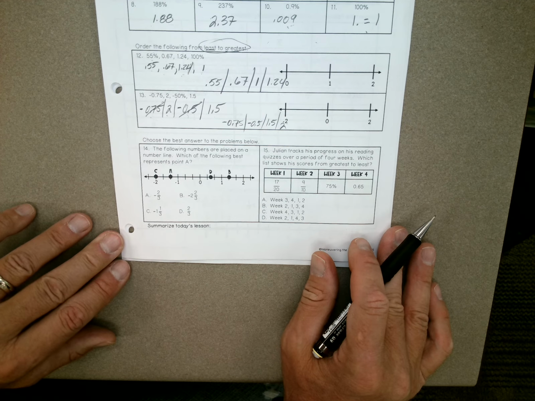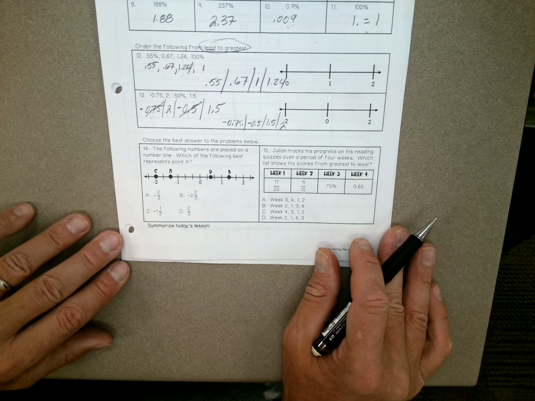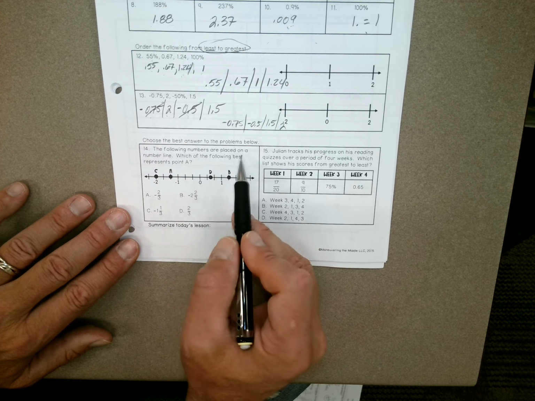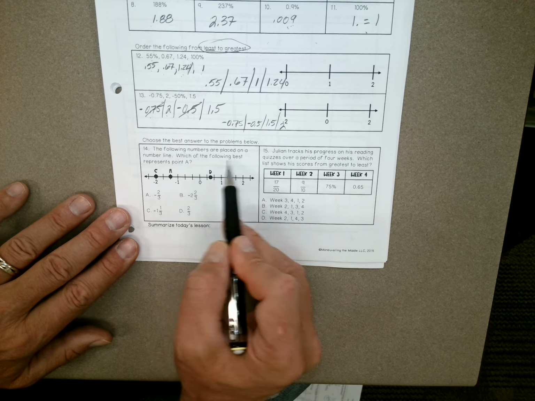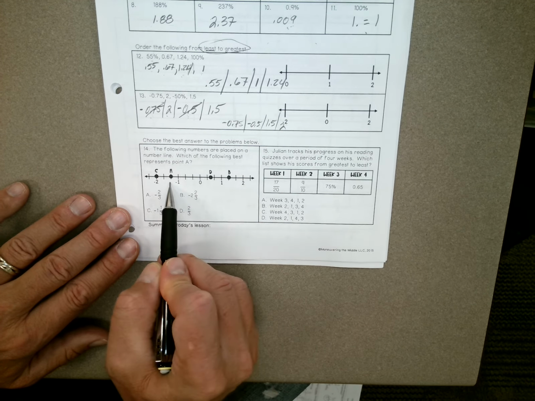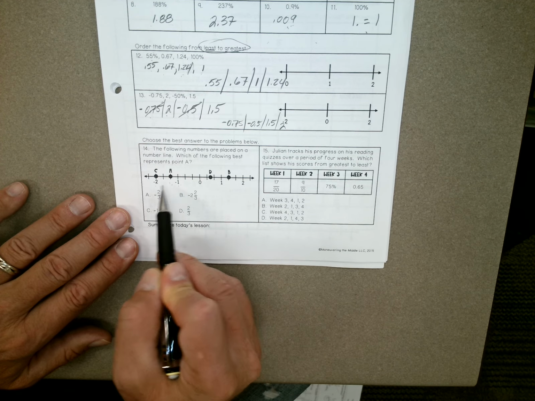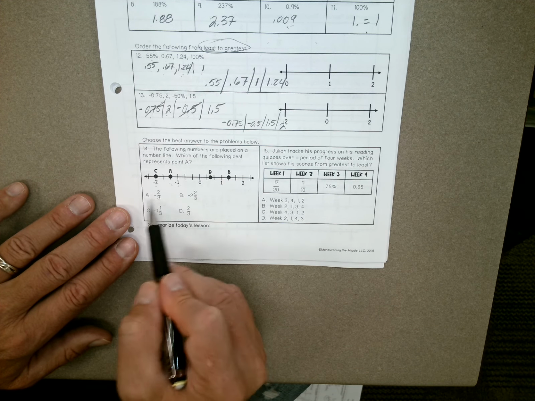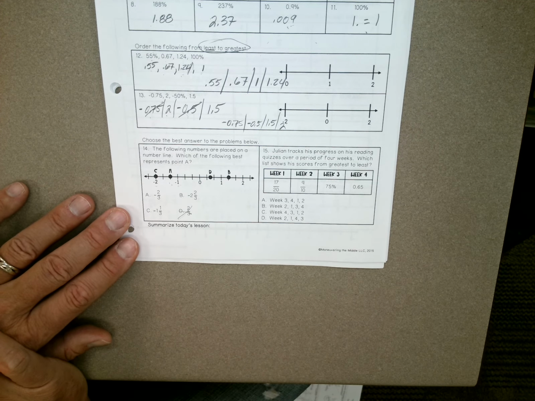We're doing pretty well. So hopefully I'm not going too fast and you're able to see this as I work along with you. But number 14 reads, the following numbers are placed on the number line. Which of the following best represents letter A? Well, letter A is between -1 and -2. So it's actually smaller than -1 and greater than -2. So what I'm looking for is a negative integer. So that would take this out of the equation.